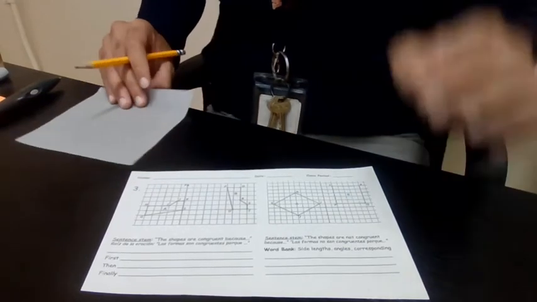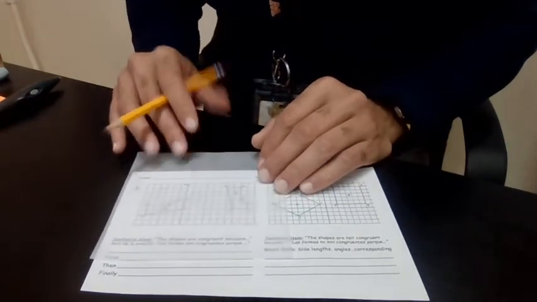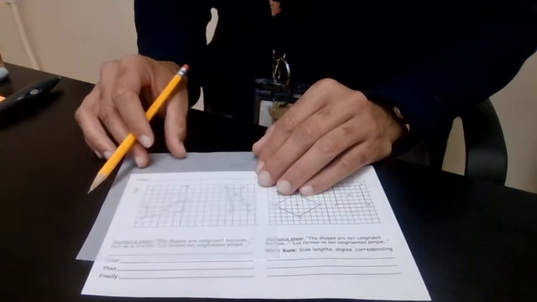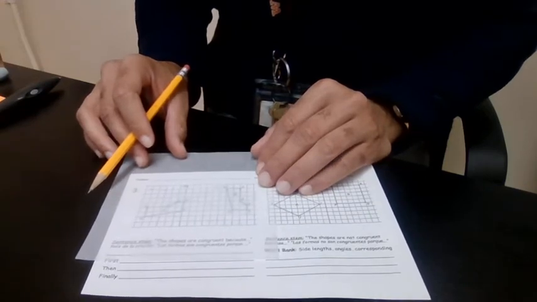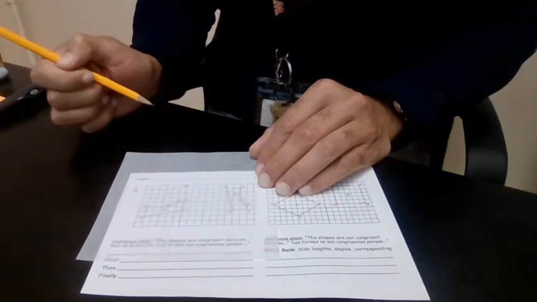And so the first thing I'm going to do for this video is I'm going to grab my trace paper, and I'm going to make sure it's over both my shapes here. And I really want to make sure that everything is lined up, nice and even, so you can see how the trace paper is lined up with my paper, okay?